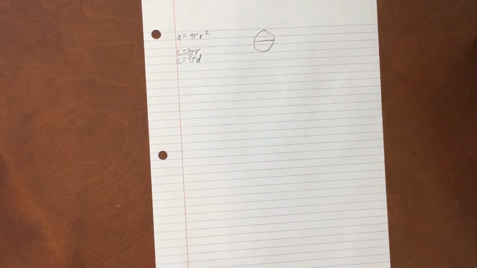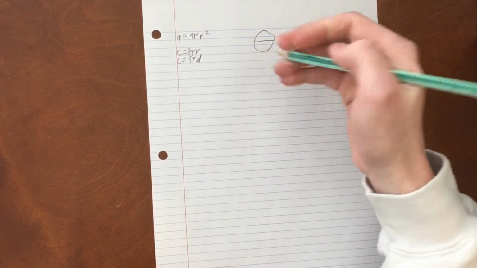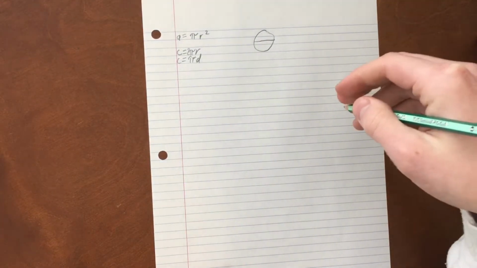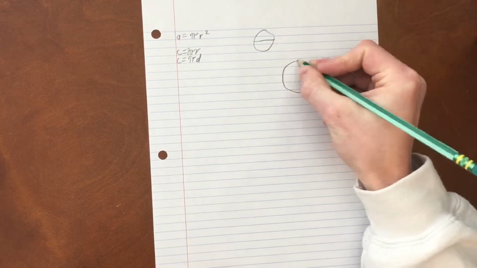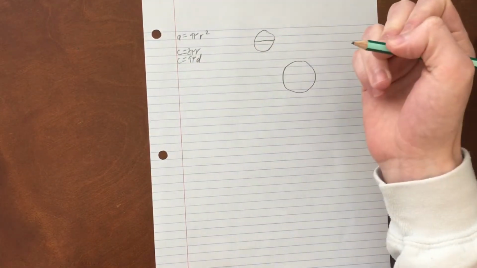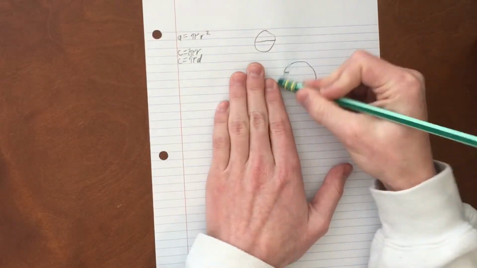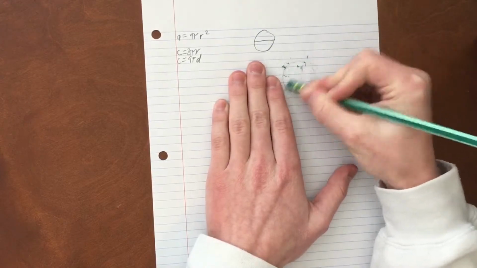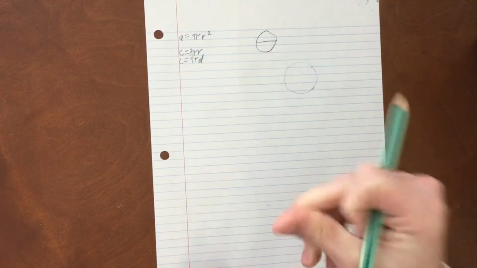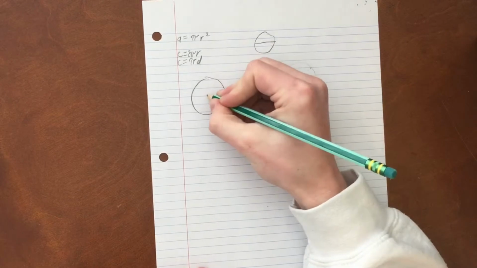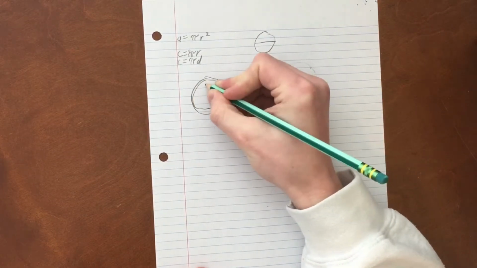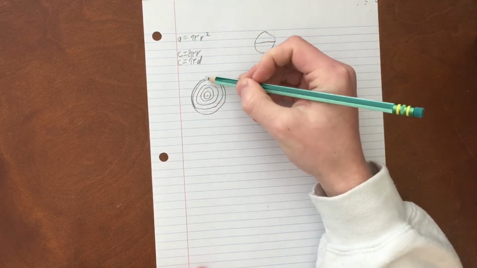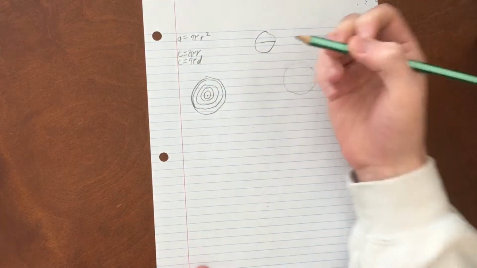Okay, so now we know that, we can start with the visual part of the proof. I'm going to move the circle over here. Imagine we have a wheel of rubber bands, different size rubber bands. There's a big rubber band on the outside, and as it moves closer to the center, it gets smaller and smaller.